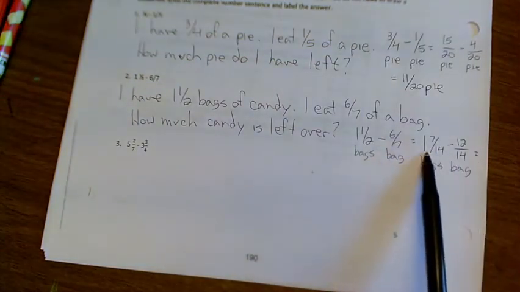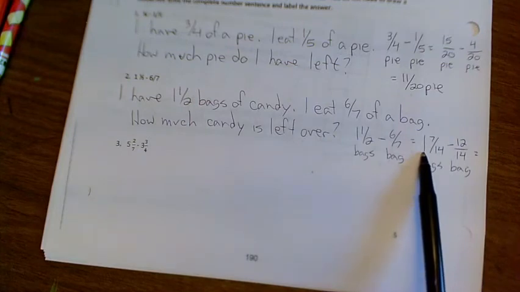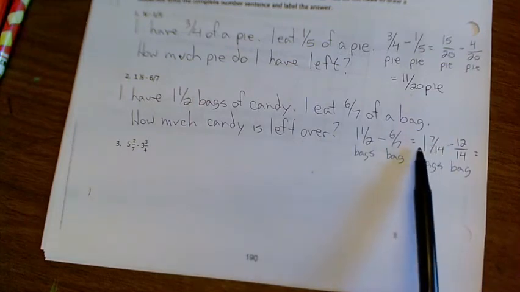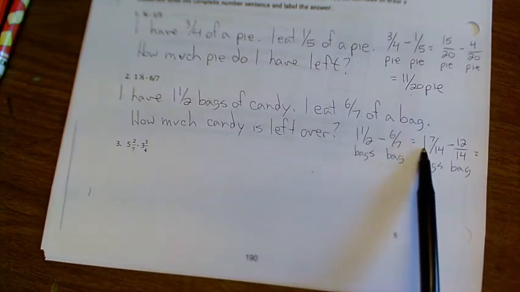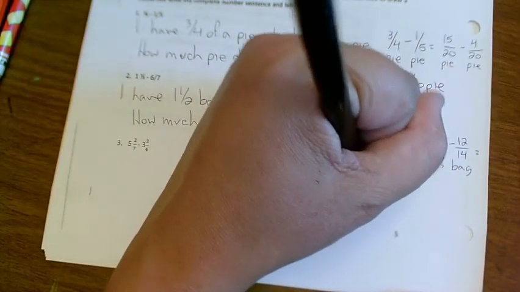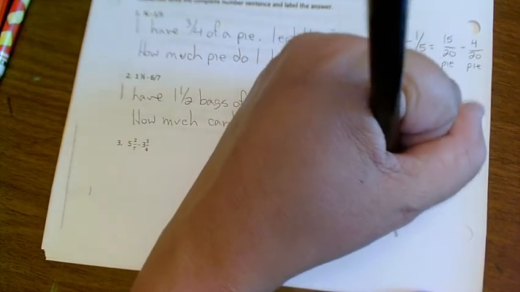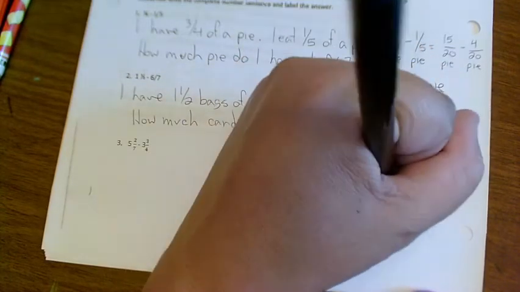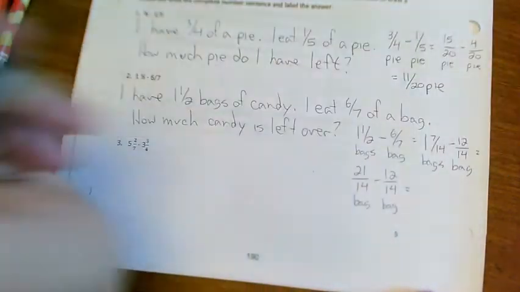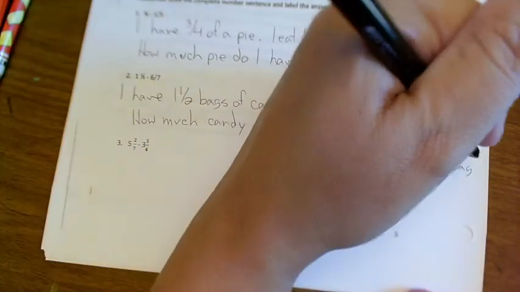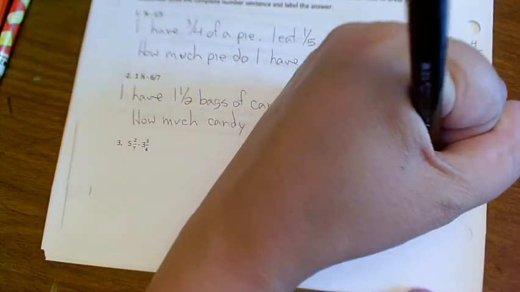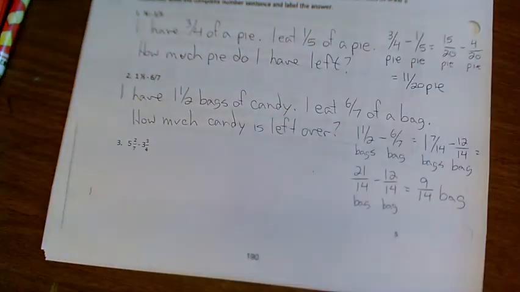So I'm going to have to dip into my full bag, right? So one full bag would also be 14/14. So 14/14 plus 7/14, we would actually have 21/14, taking away 12/14. And then what, that would be 9/14 of a bag of candy would be our answer.